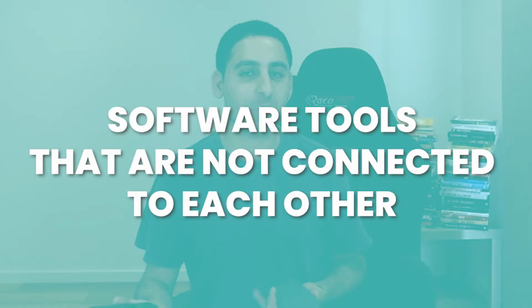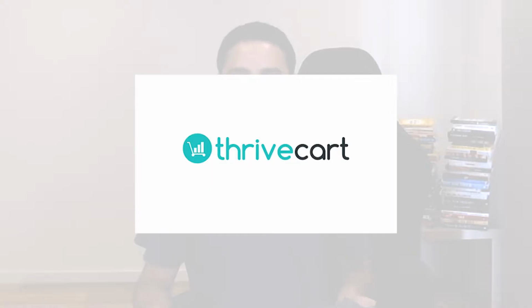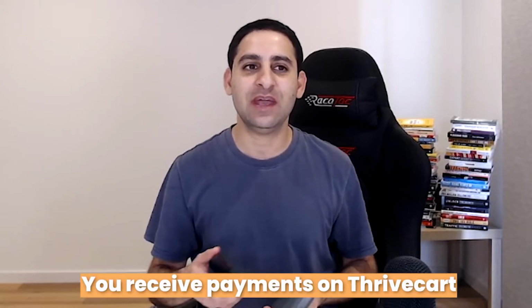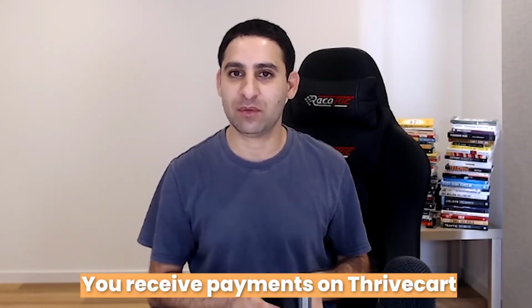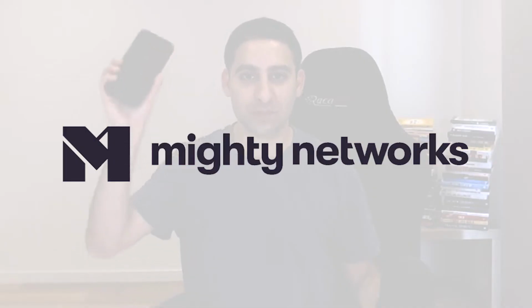Now, in terms of what software tools we're referring to, there are different examples. There is a software called Thrivecart, where you receive payments. Let's pretend this is Thrivecart. You receive the payment here, but your membership is on a software called Mighty Networks, which is here.